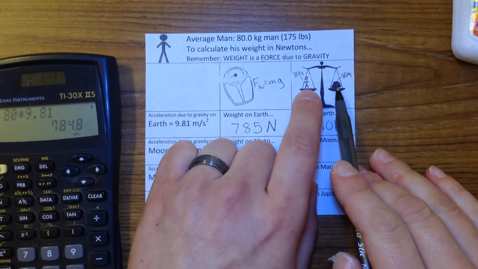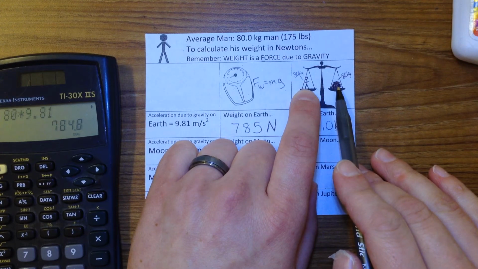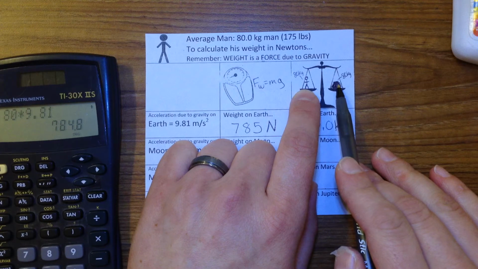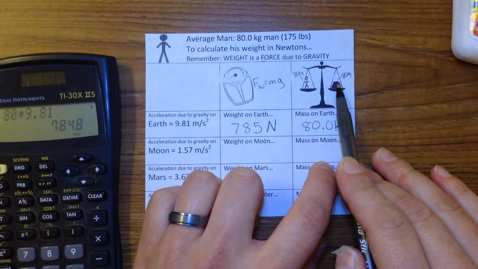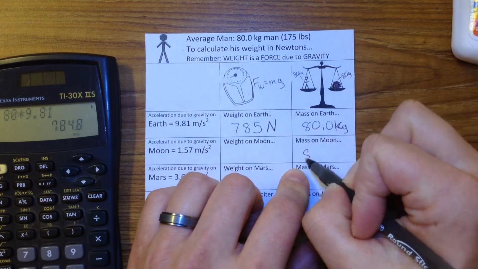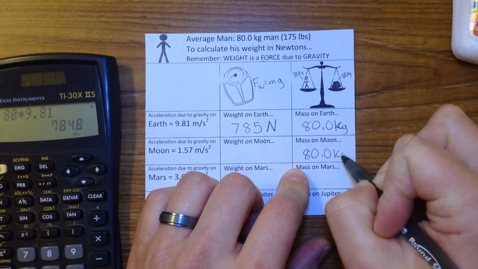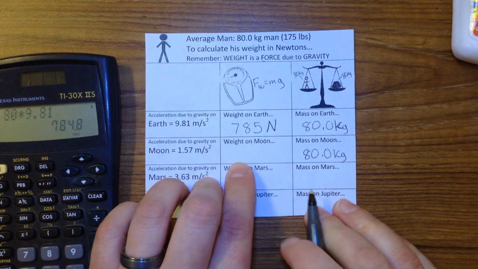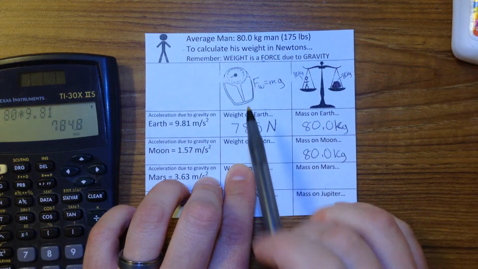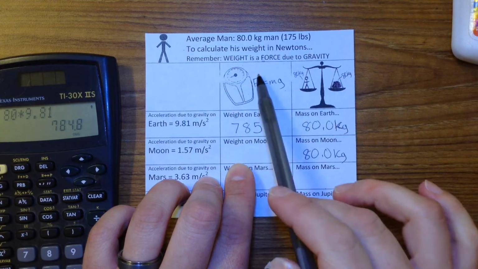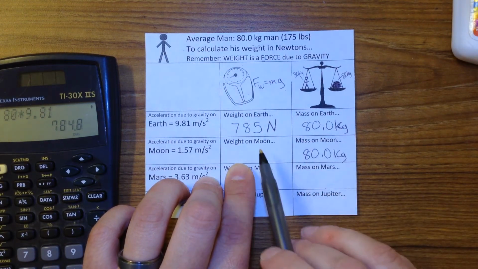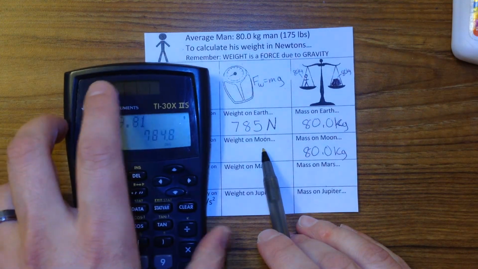Imagine putting himself up on one side, that same block on the other side. Is it still going to balance? Is that block still 80 kilograms? So is his mass what? 80 kilograms on the moon. Now he steps onto the bathroom scale. Is that little dial going to move as far? No. How far is it going to move?